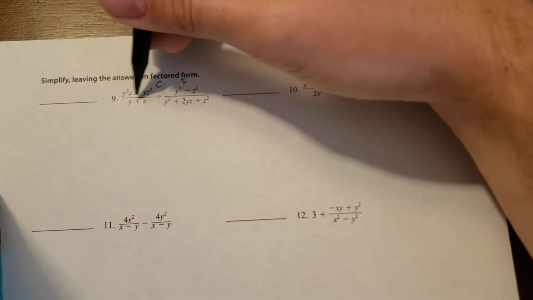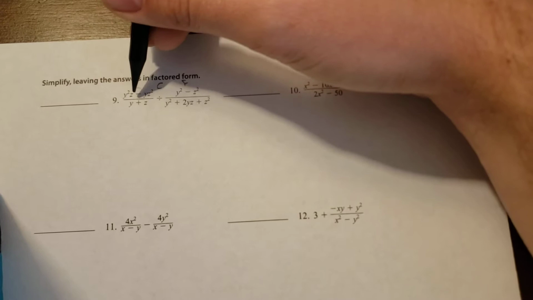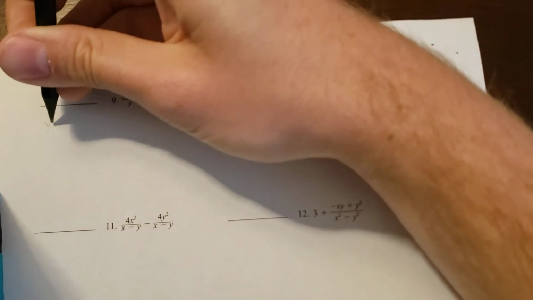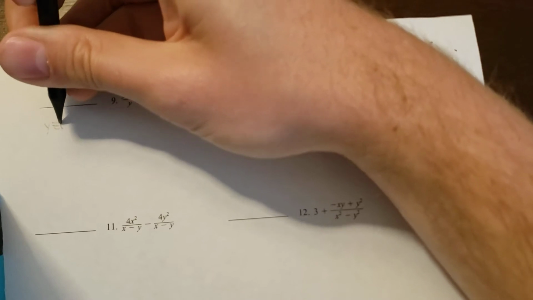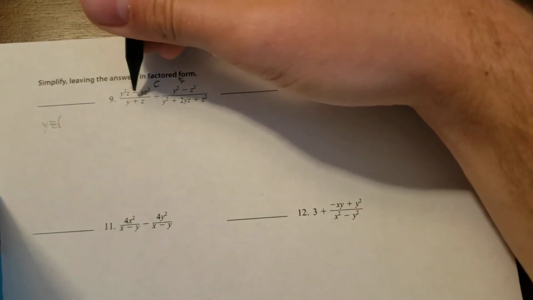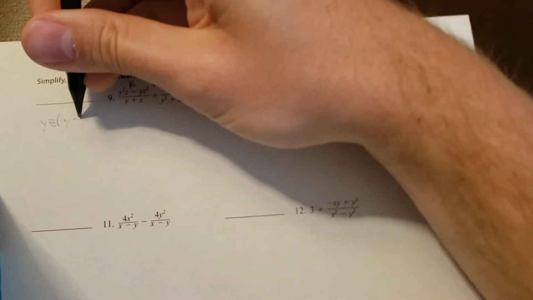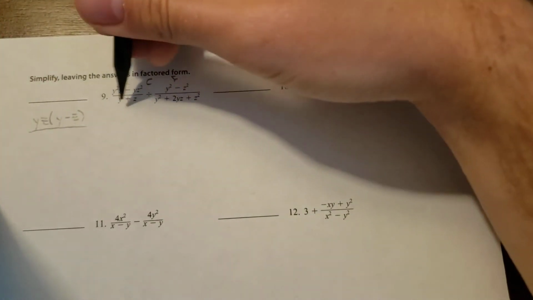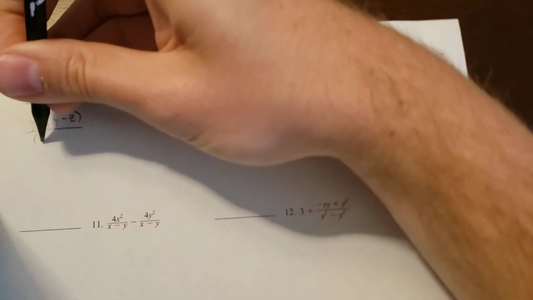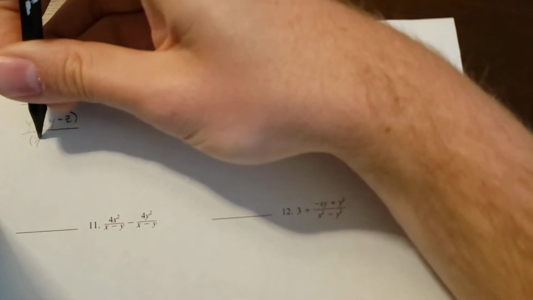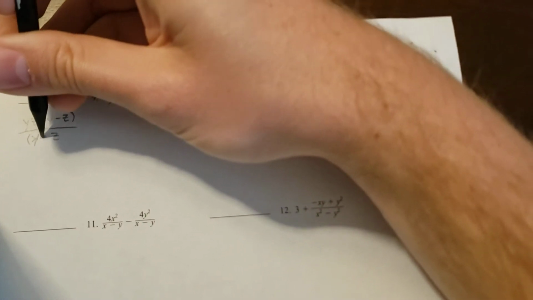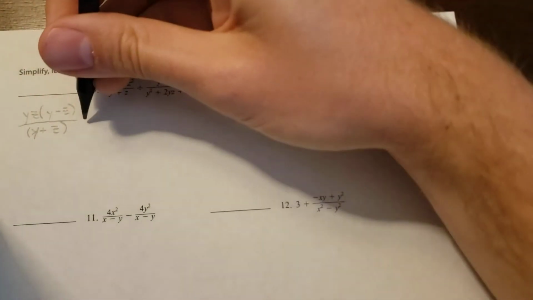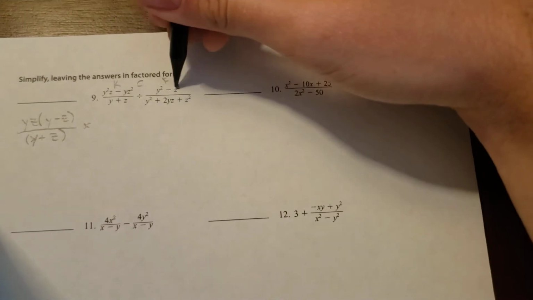So, out of this top one, I could get yz, and I'm going to be left with y minus z over y plus z. Ooh, that should be y plus z. Now I'm going to change this, and I'm going to flip it.